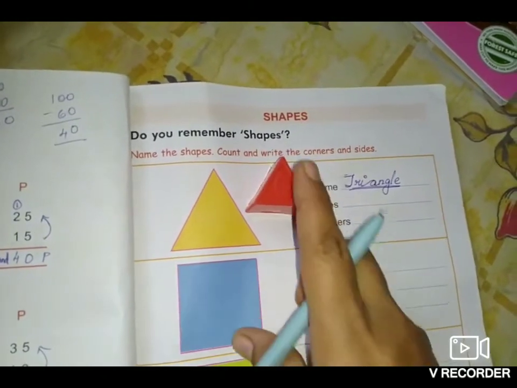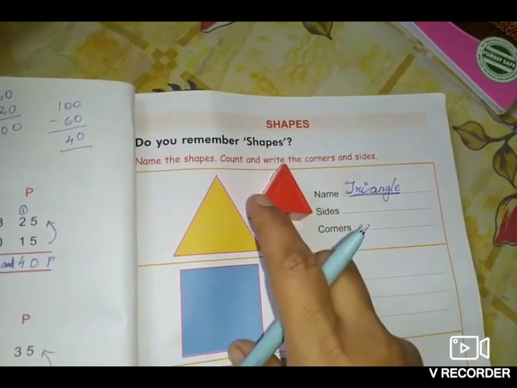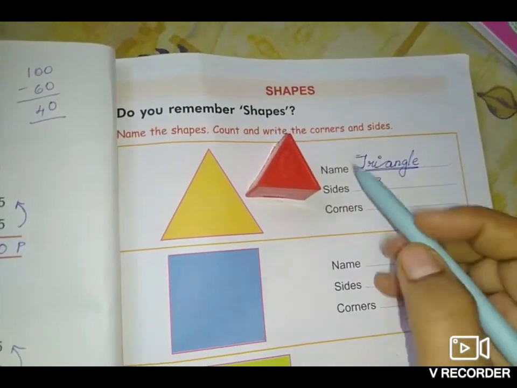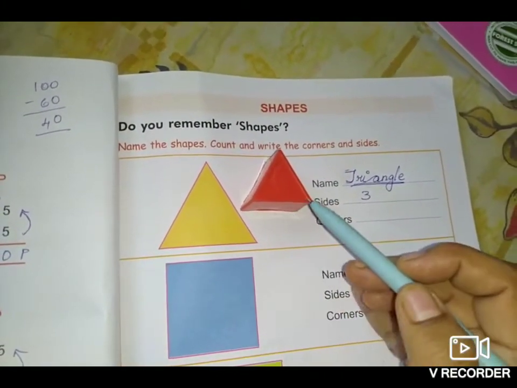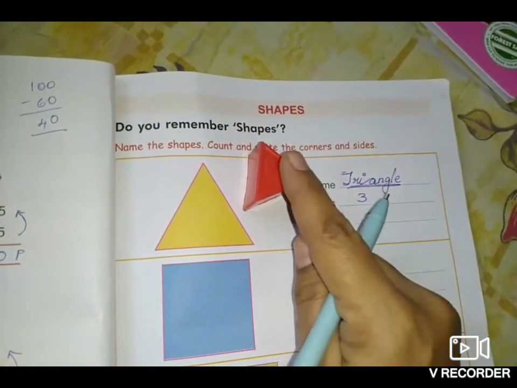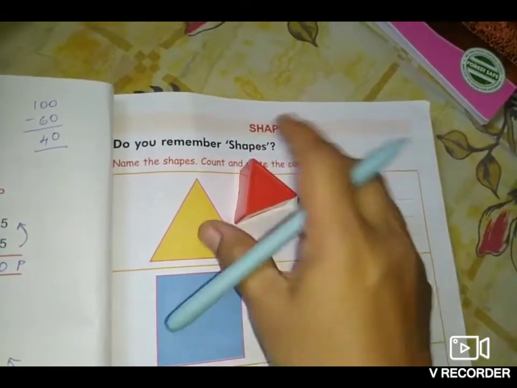Now, how many sides are there in a triangle? 1, 2, 3. So, 3 sides. How many corners are there? 1, 2, 3. So, the triangle has 3 sides, 3 corners.